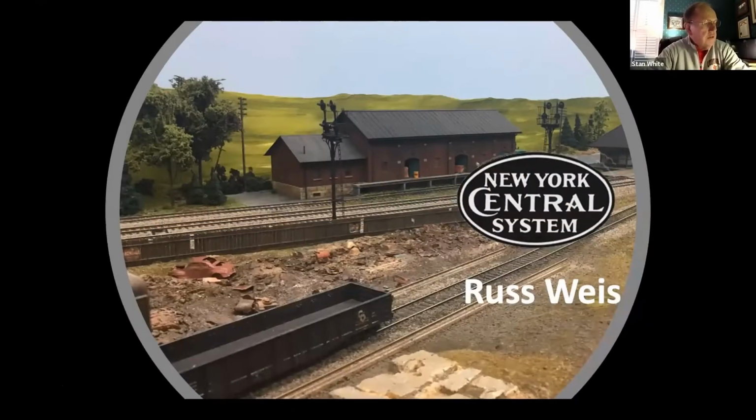Today I want to talk about scenery and show some examples of ways we can create perspective, depth, and some realism in our layouts. We're going to use Russ Weis's New York Central layout today as a visual example of some of these principles.